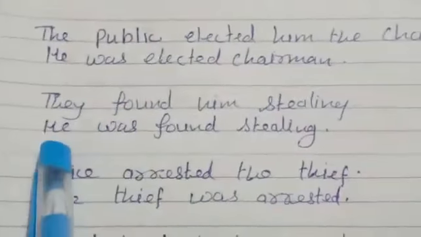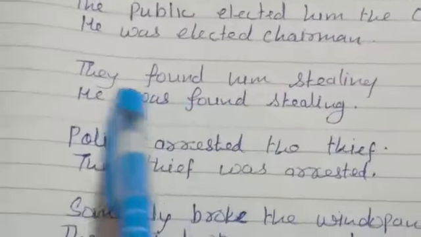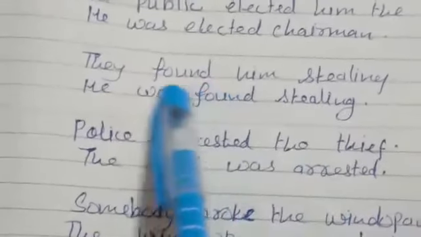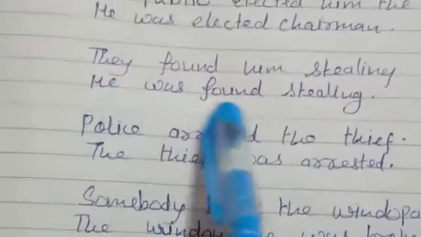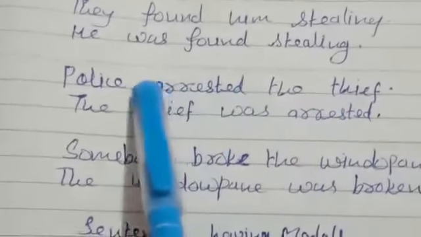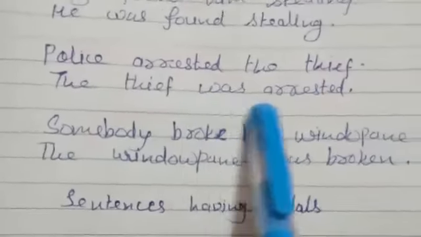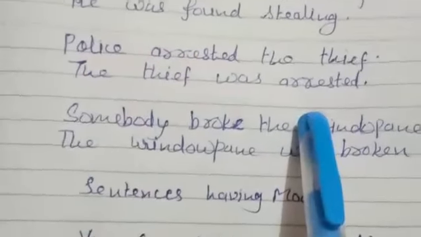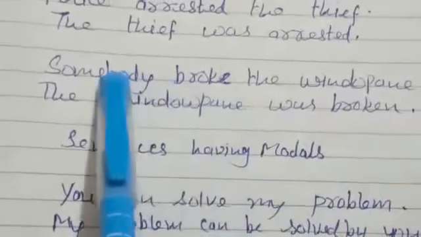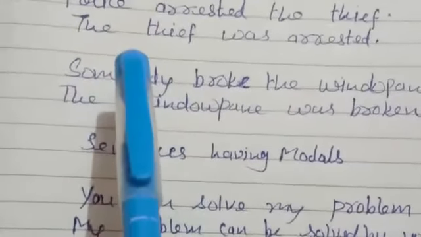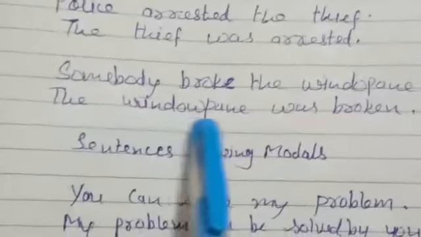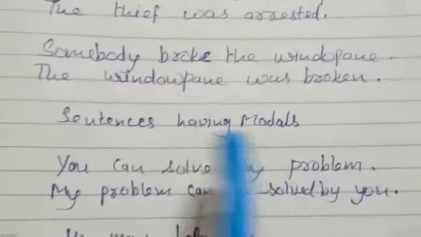He was elected chairman. They found him stealing. Students, it is clear that the person was found stealing. Some people saw him. So you don't have to use by them. He was found stealing. Police arrested the thief. So thieves are arrested by the police. It is quite clear. So there is no need to use by police. The thief was arrested. It is enough. Somebody broke the window pane. The window pane was broken. Somebody means someone, some person that is unfamiliar, unknown. So there is no need to use by. Only the window pane was broken.